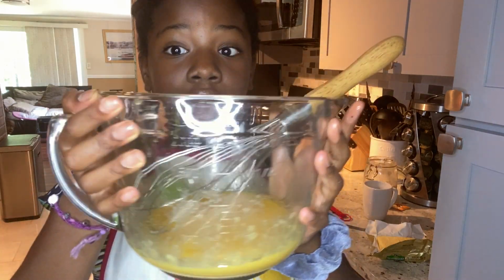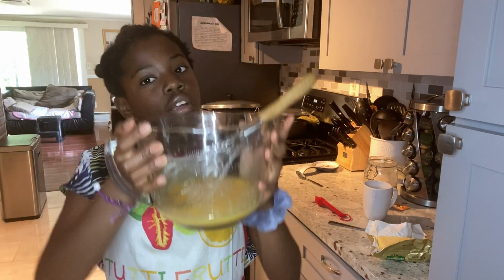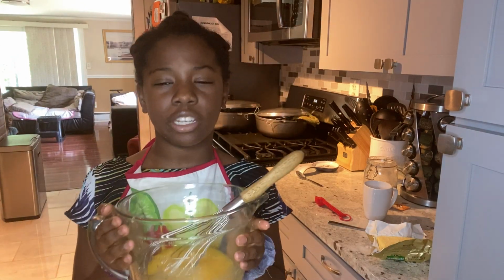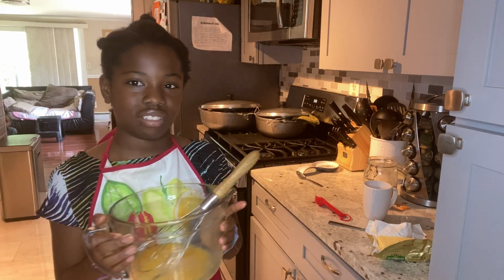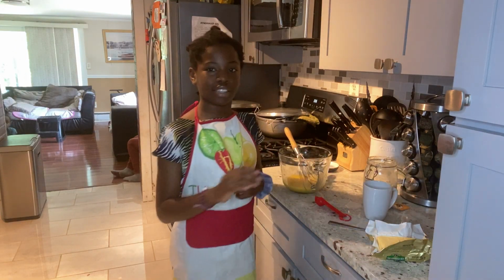And ta-da, your butter and sugar and egg mixture. You cannot eat it. Please do not eat raw eggs. It is not good for you at all. Oh, don't forget the baking powder and the flour. Well, we're not onto that yet.